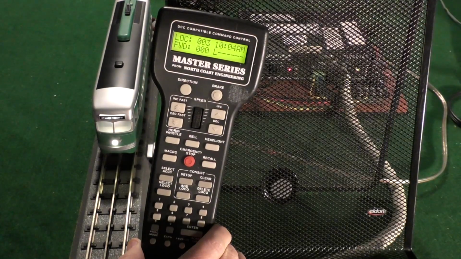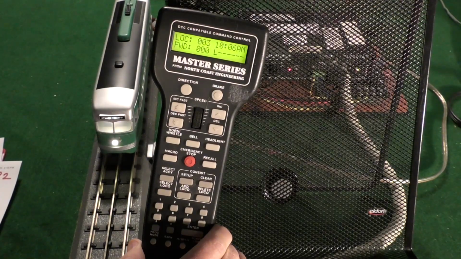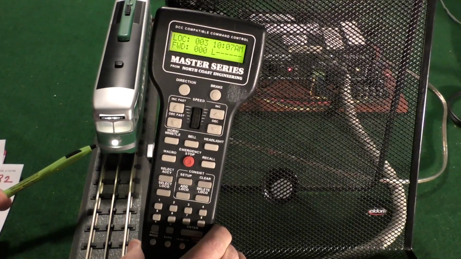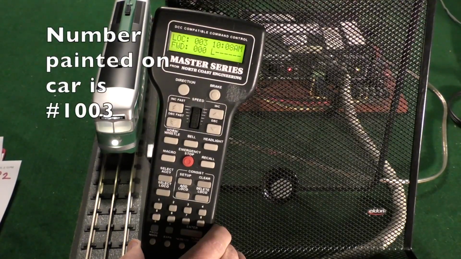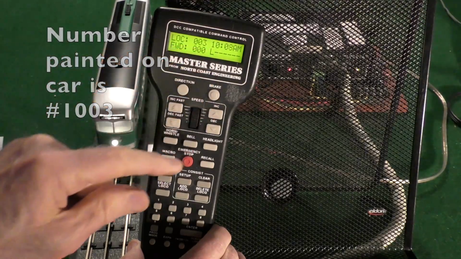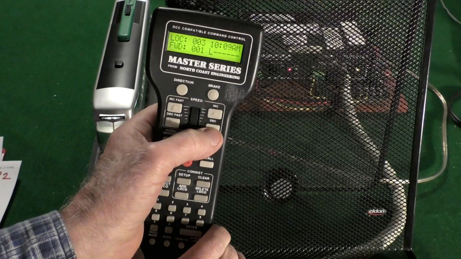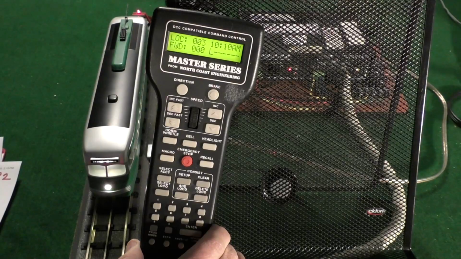All DCC locos by default, when they come from the factory, are set to a default address of 3, and then the user typically changes them from the default address of 3 to whatever the cab number is of the loco. This is car 3. It's been set to the default. We'll change it to 1003. But first, notice it says loco 3 here. And if we put in a speed command of 1 for a second, you can see it responds to that number 3. Now we're going to change the number.